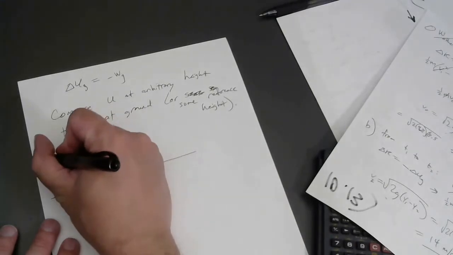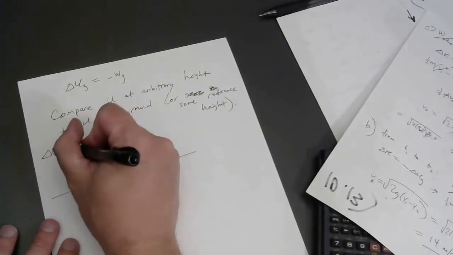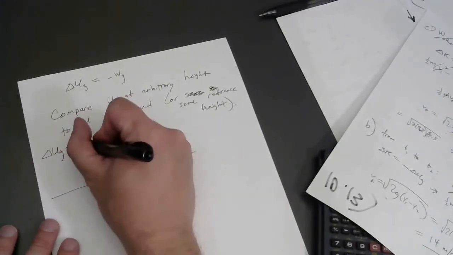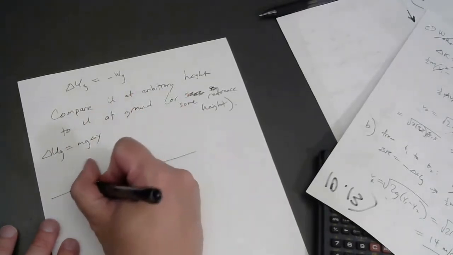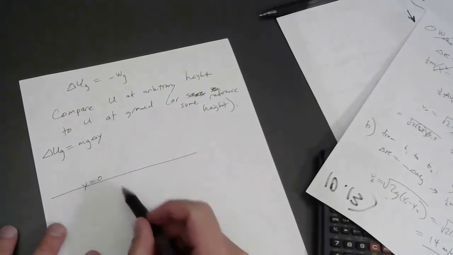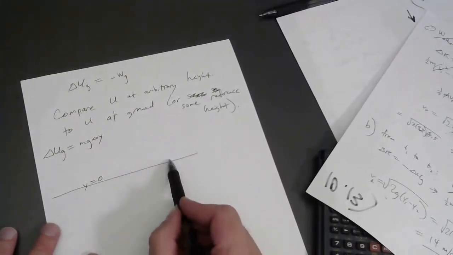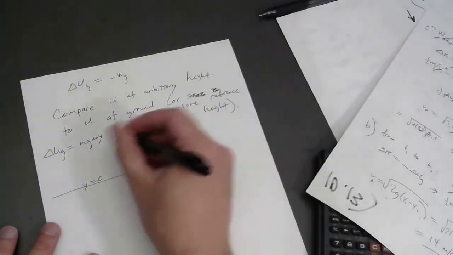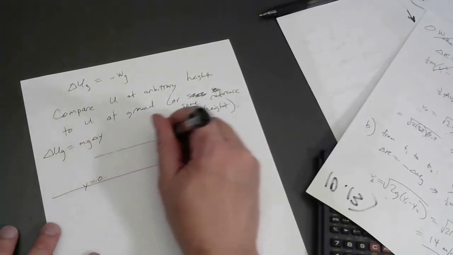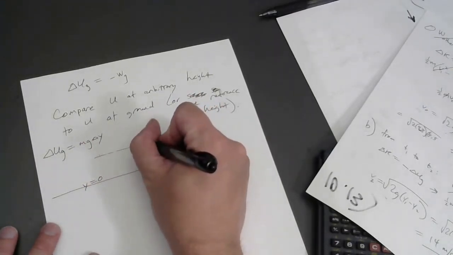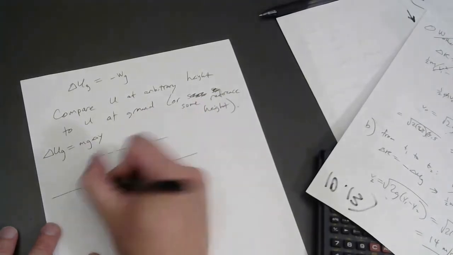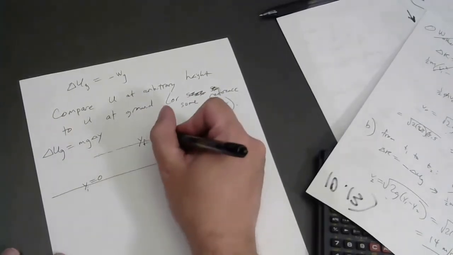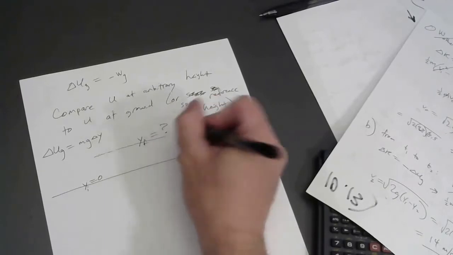Well, remember, didn't I already come up with this? We looked at the work done, we took the negative of that, and delta UG is mg delta y. So here's y equals 0. Maybe this is the floor of your classroom. Maybe it's the ground outside. And here's some arbitrary height, which I'll call y final. So y initial is 0 and y final is just some number.